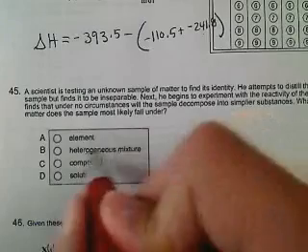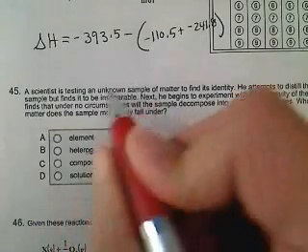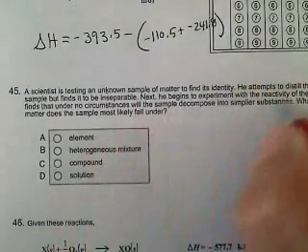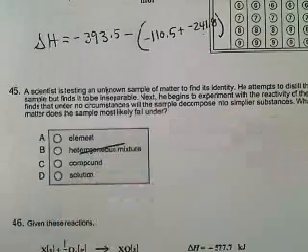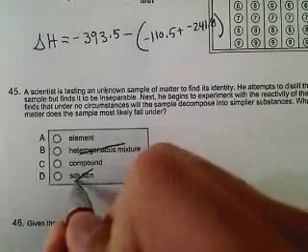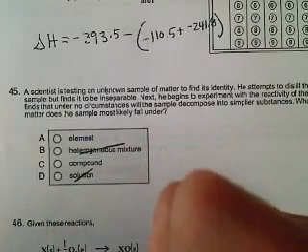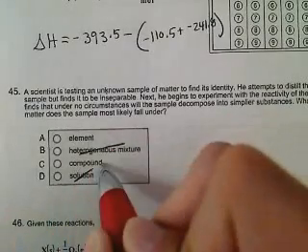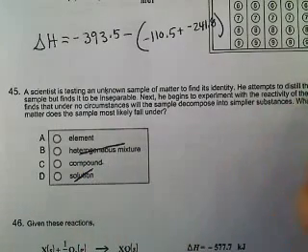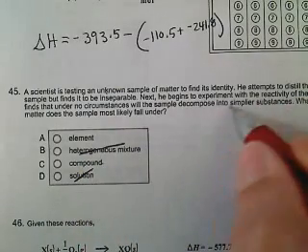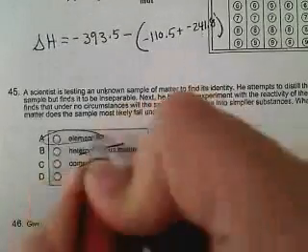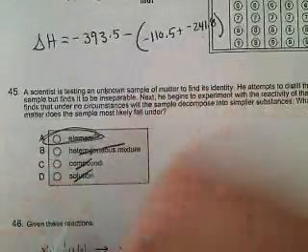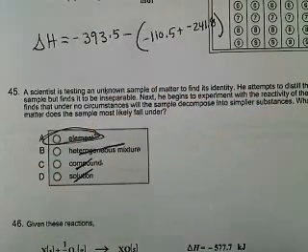So what does that mean? It's uniform, so we know that it can't be a mixture, and it can't be a solution because a solution is a mixture. So now we have to decide between an element and a compound. He tries to react it and decompose it, and it won't break down into anything else. So it has to be an element, because elements are the only thing that don't break down into anything else, because they're already in their simplest form.